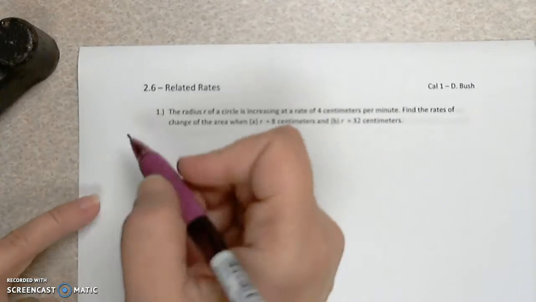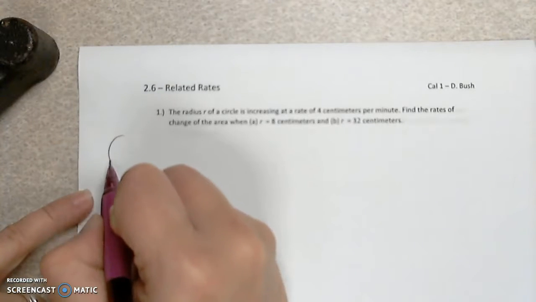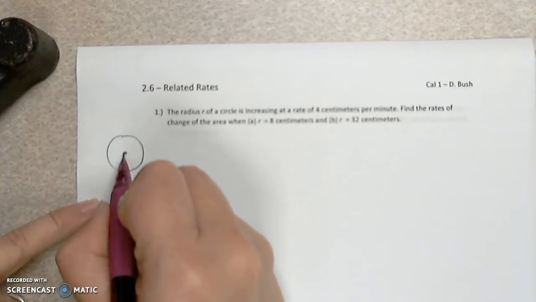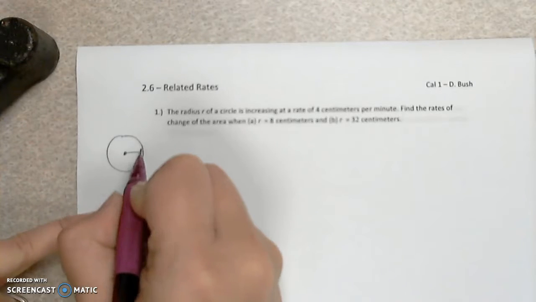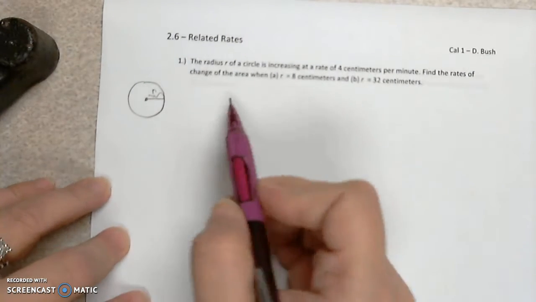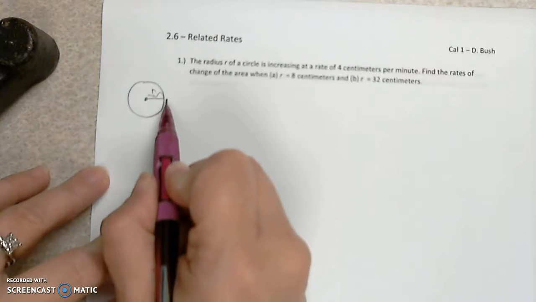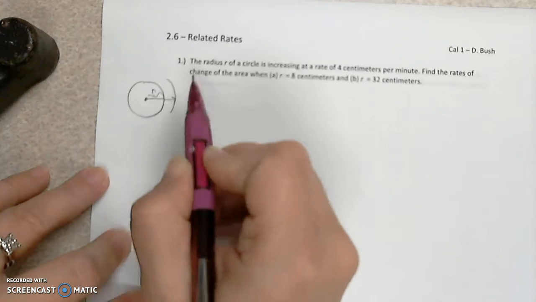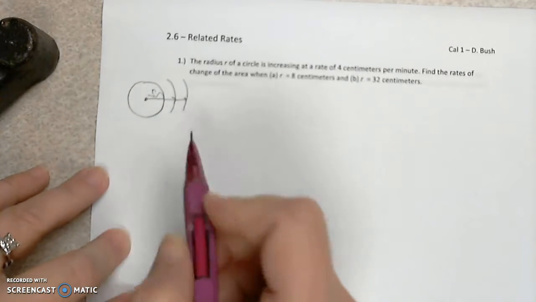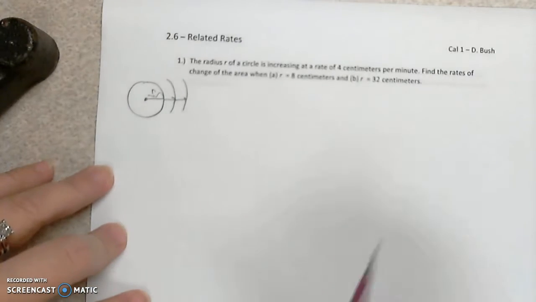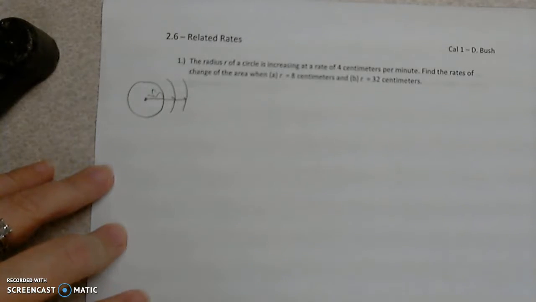Alright, so if I'm thinking about drawing a diagram, we're talking about circles here. And remember the radius is the distance from the center of the circle to the outer edge of the circle. So this is my r right here, and it's going to be increasing, meaning the outer edge of my circle is going to continue to increase at 4 centimeters per minute. So let's just get that part in our head.